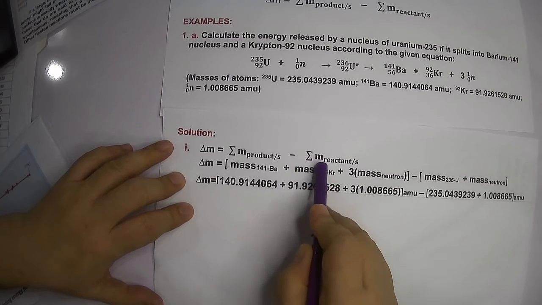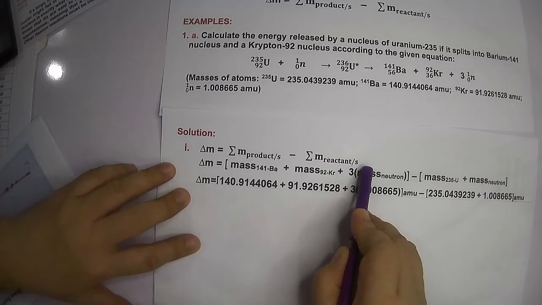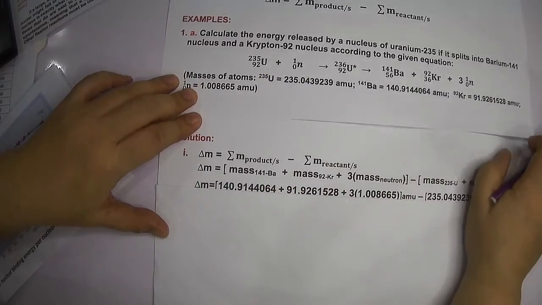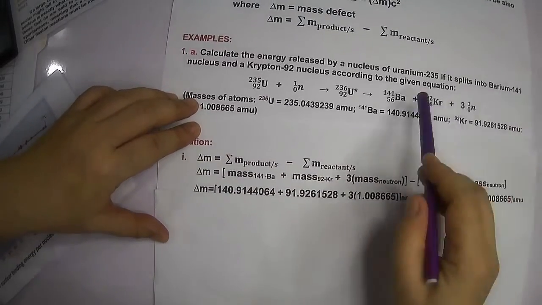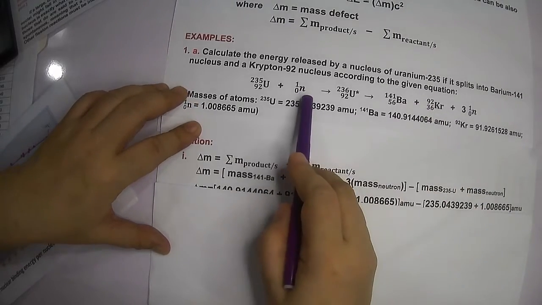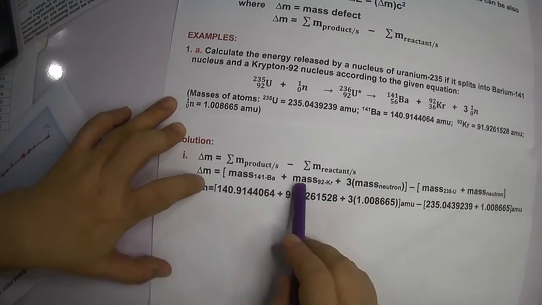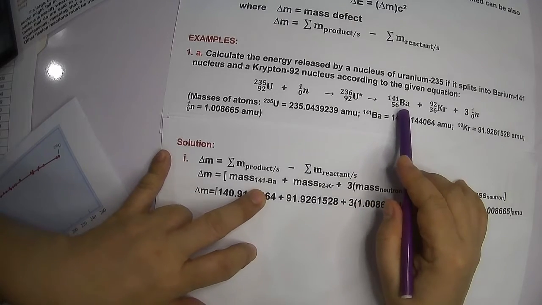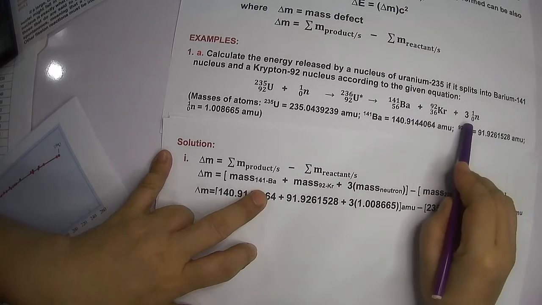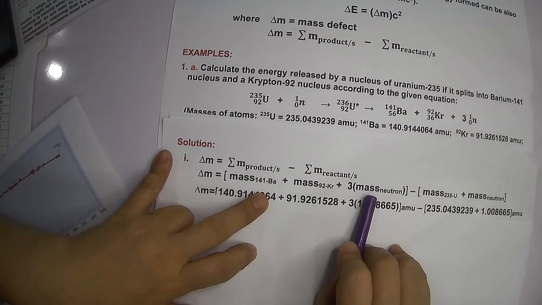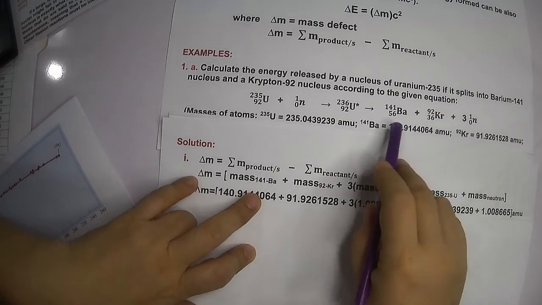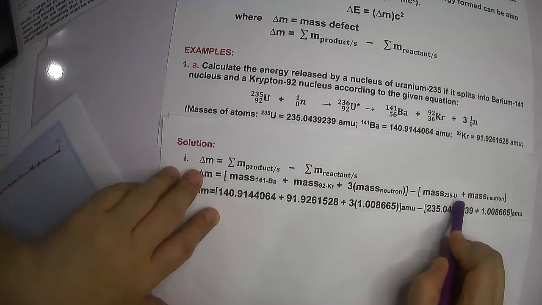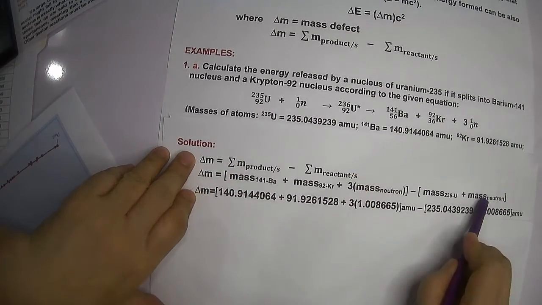For the first step, we compute the mass defect by taking the sum of the masses of the products minus the sum of the masses of the reactants. For this equation, uranium is splitting into barium-141 and krypton-92 by the bombardment of its nucleus. In the product side, we have barium-141 and krypton-92 plus 3 neutron particles. So we take the sum of the masses of these products minus the sum of the masses in the reactants, that is the mass of uranium-235 and the mass of 1 neutron.